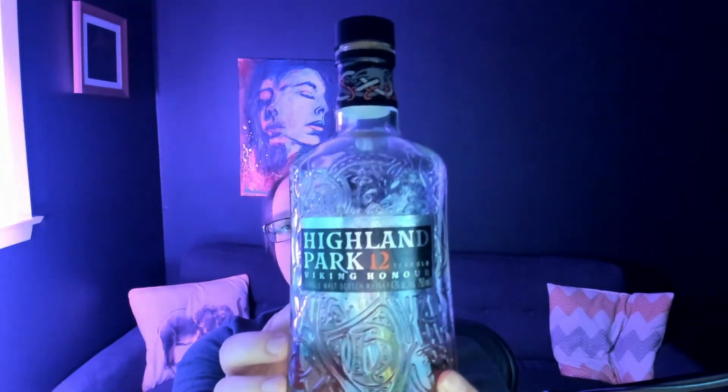Oh, and before I forget, the drink of the night here is actually a personal favorite of mine. Highland Park 12. It is by far and away my favorite Scotch whiskey.